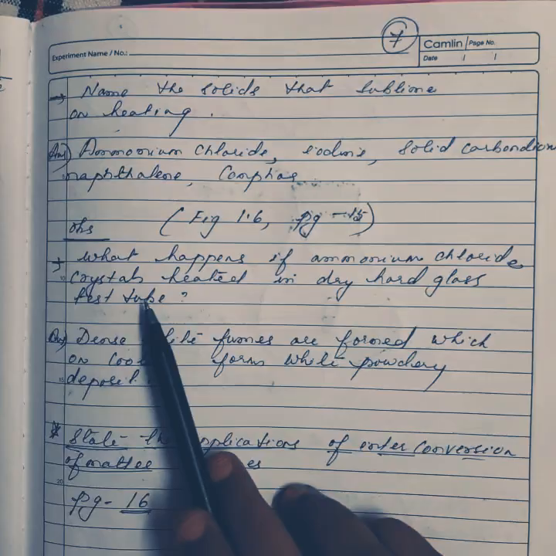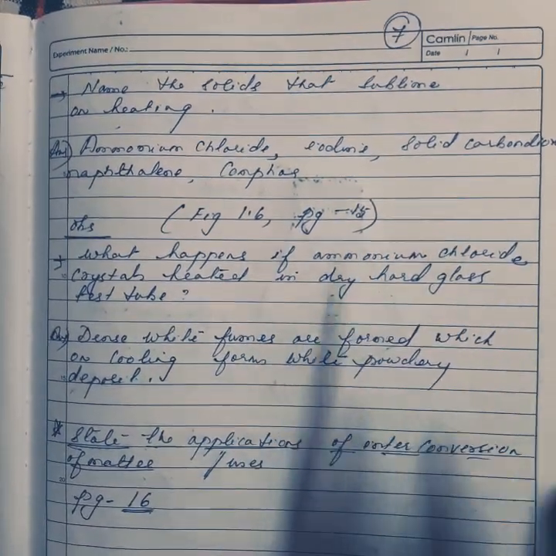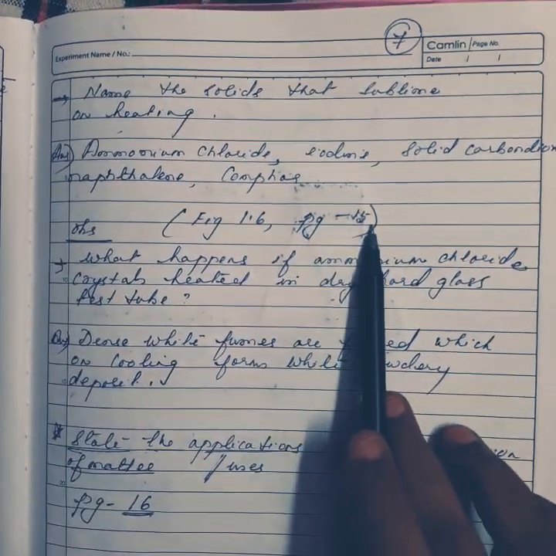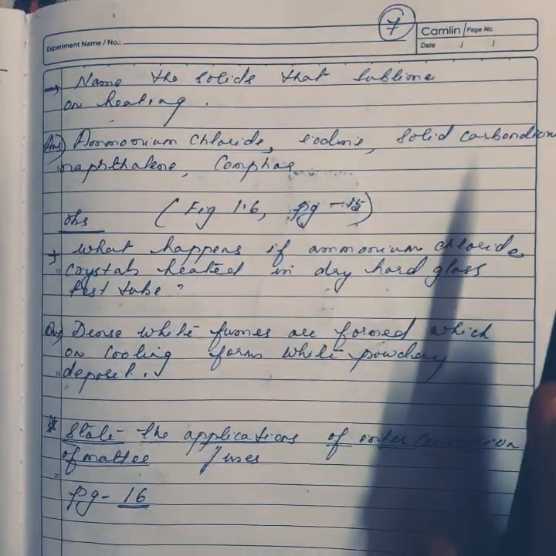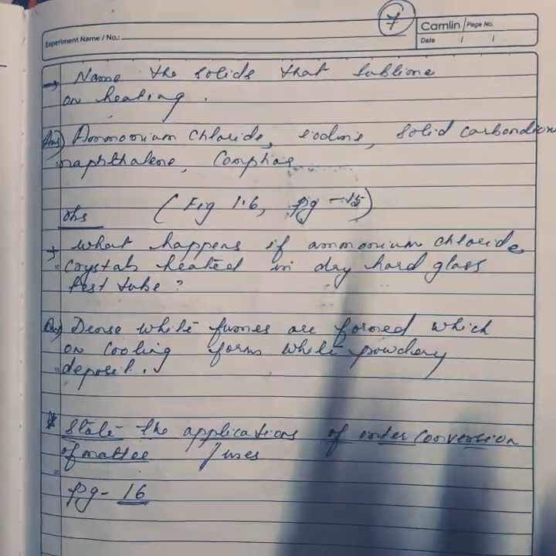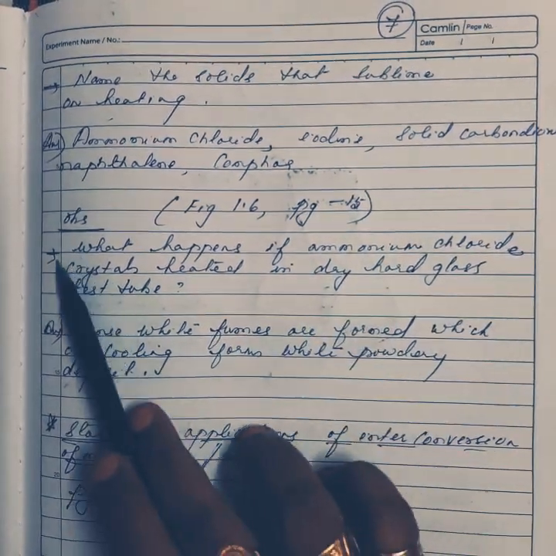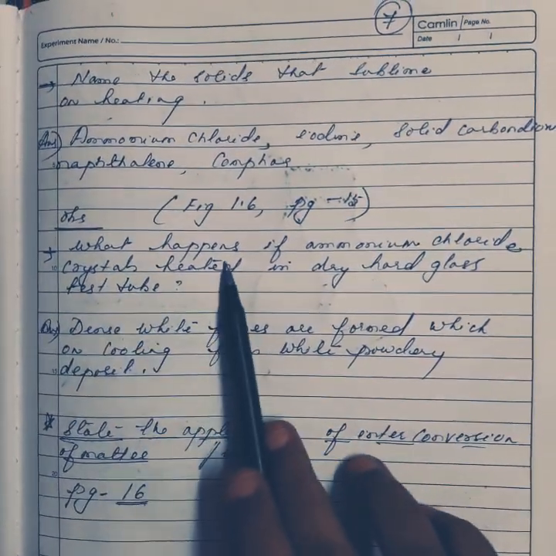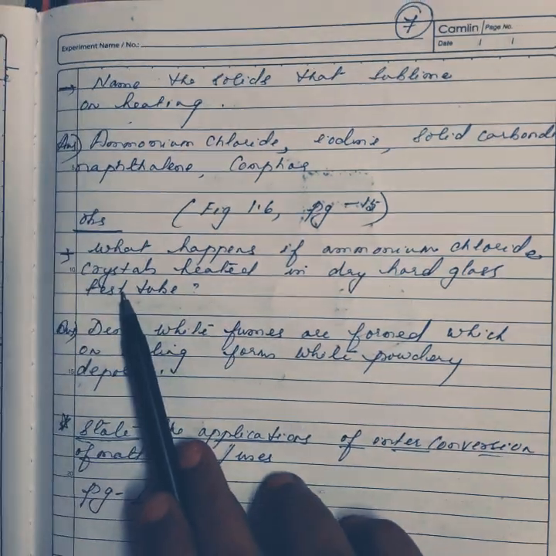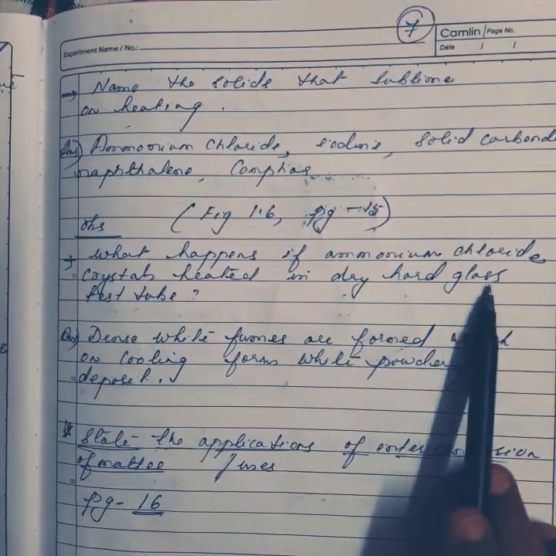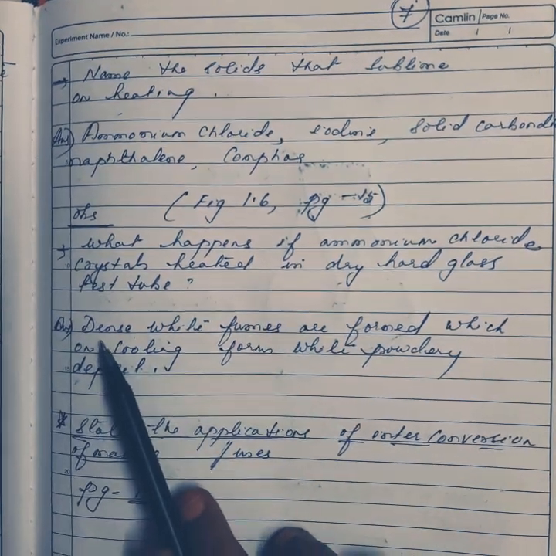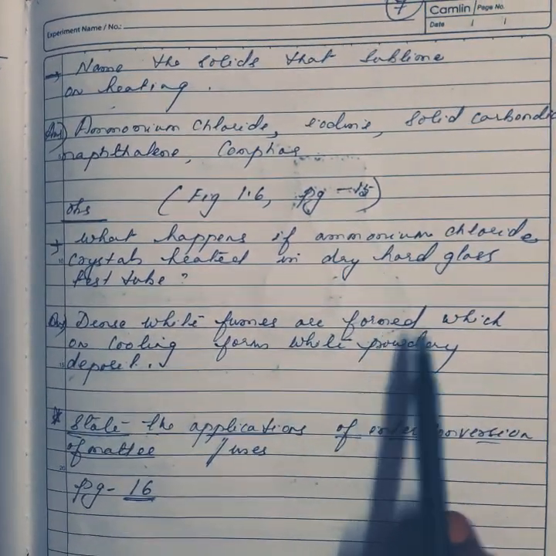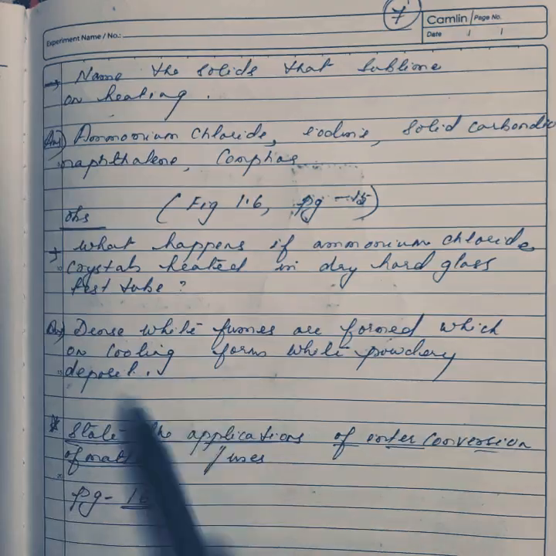Then next, for observation question, there is an experiment based on sublimation, that is on page 15, figure 1.6, which is very important. You go through that experiment, and from that experiment one observation question is there. What happens if ammonium chloride crystals are heated in a dry hard glass test tube? The observation is dense white fumes are formed which on cooling form a white powdery deposit.